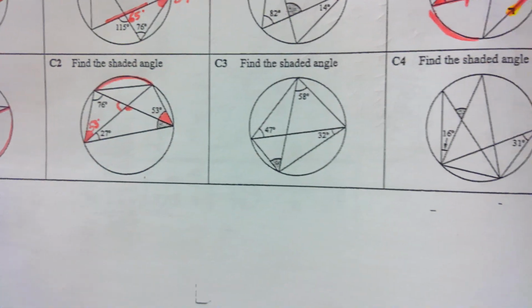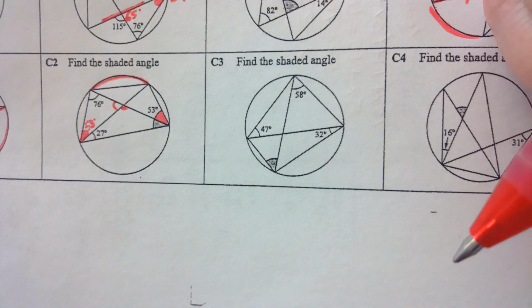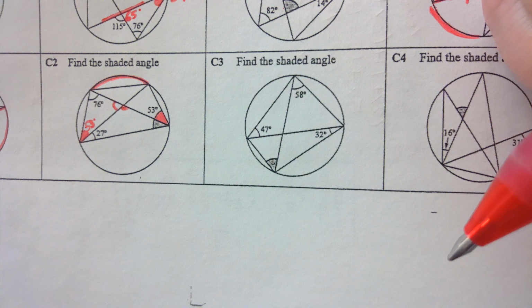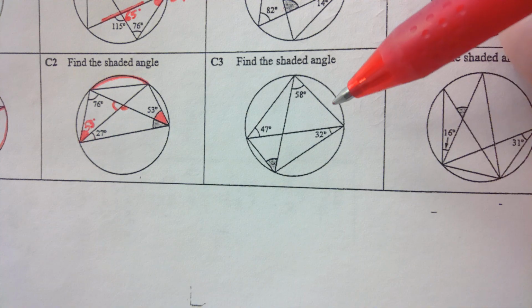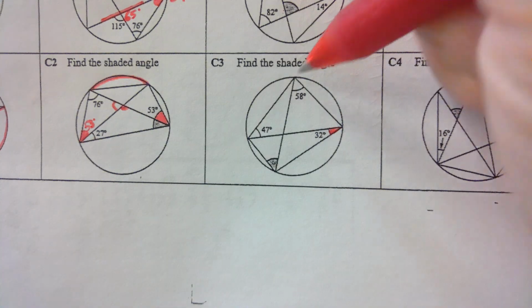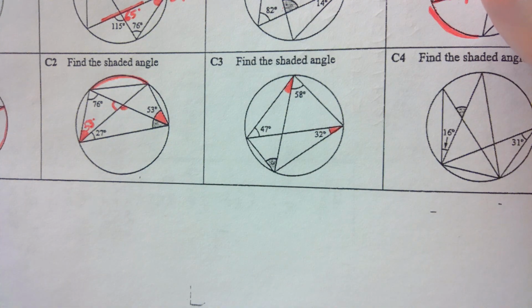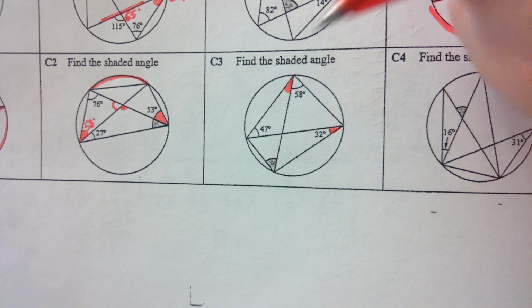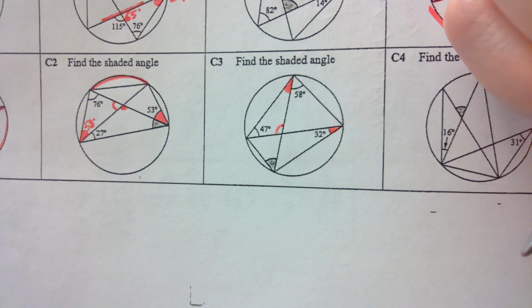All right, C3, find the shaded angle. This one, can I use a Z pattern in here? No, because they're not parallel. Good. Okay. So what can I tell? I can tell that if this is 32, this is also 32. Okay, inscribed angles. So once I have that, I can find out what this is.